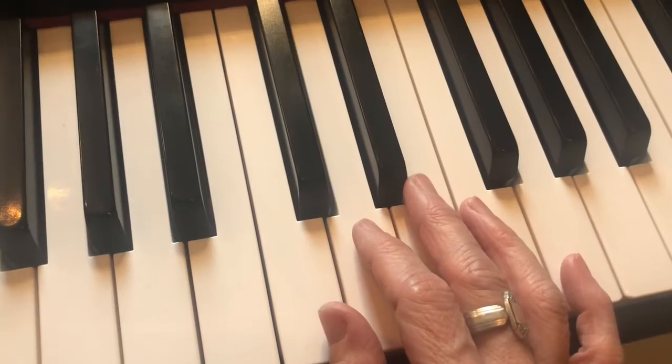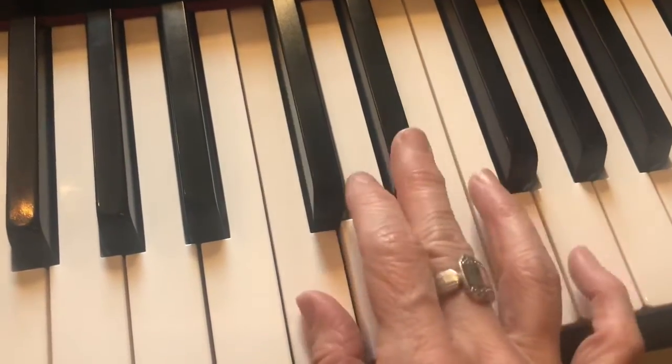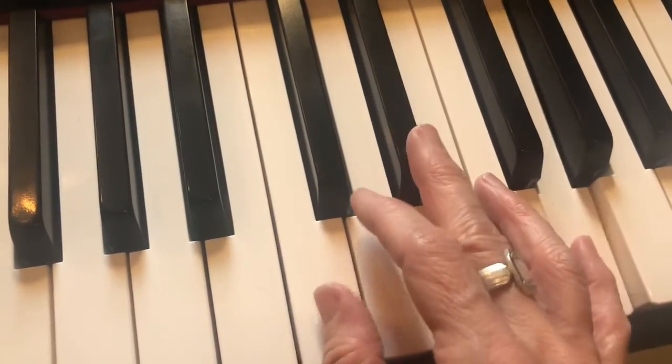In some songs, you can go back and forth like that. Yeah, that sounds like a movie, doesn't it?